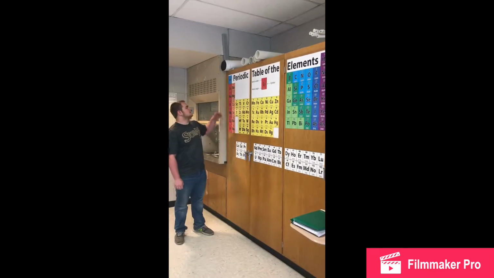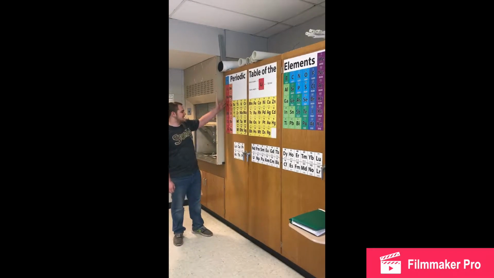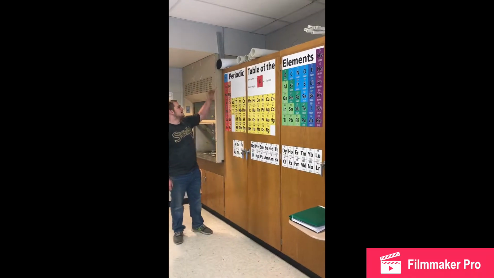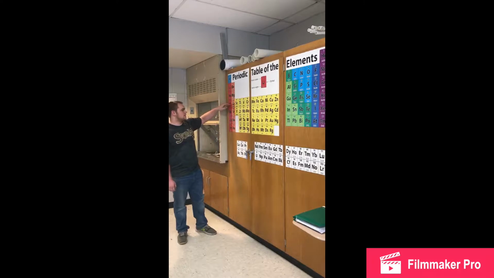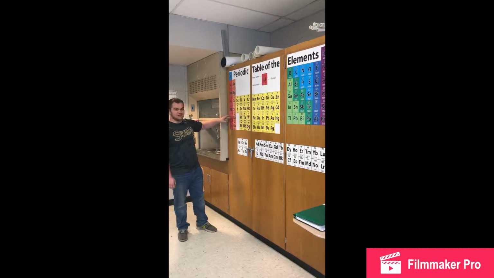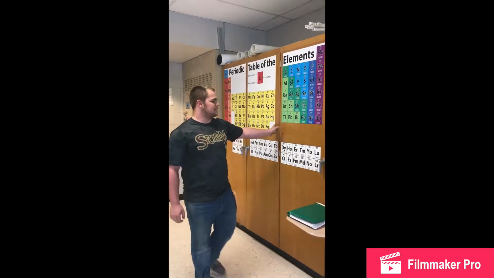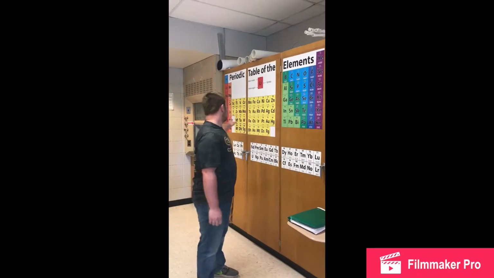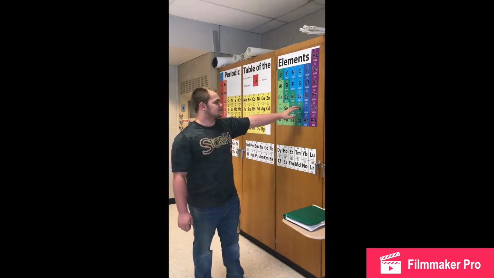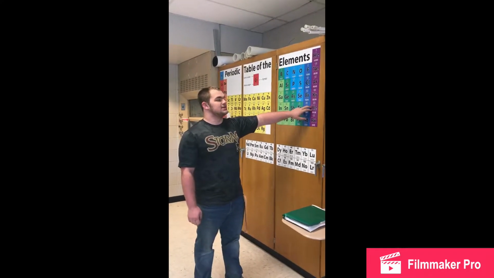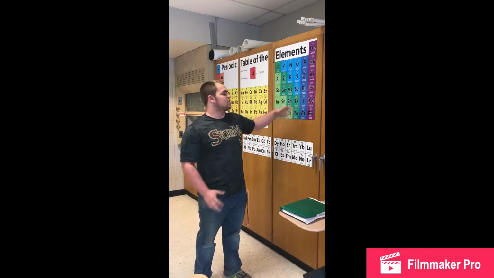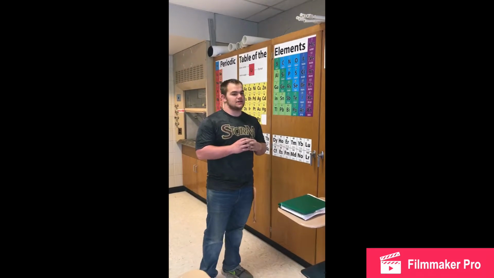Atomic radii measures the size of the atom from the nucleus to the surrounding electrons. Atomic radii increases as we go down on the periodic table because as you go down, there are more valence shells, and as you go across on the periodic table, it increases because there are more protons as you go across, and so more protons is a stronger pulling force, so it pulls all the electrons in tighter and it makes them harder to take away.